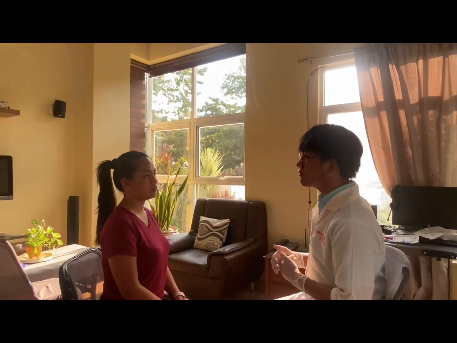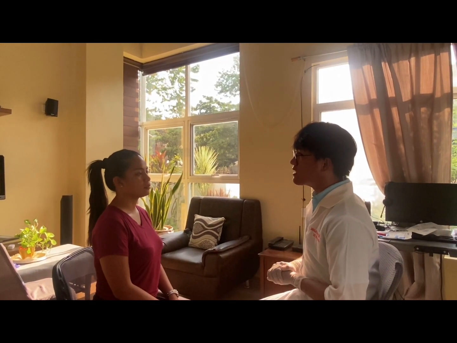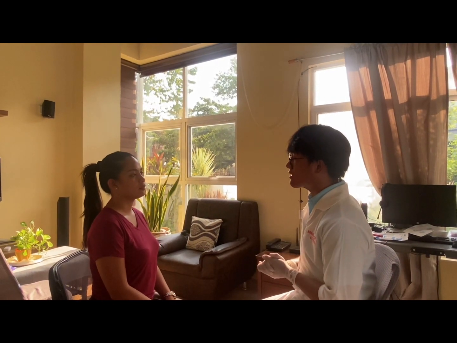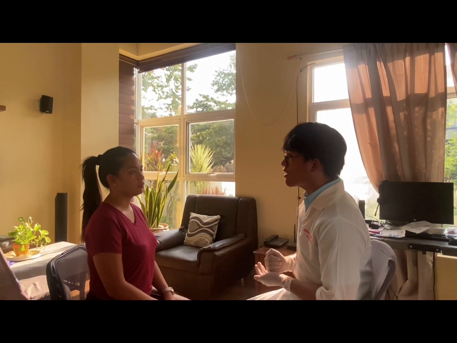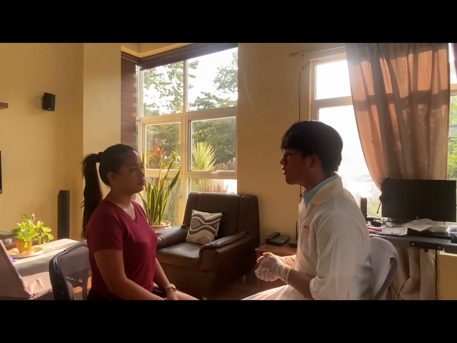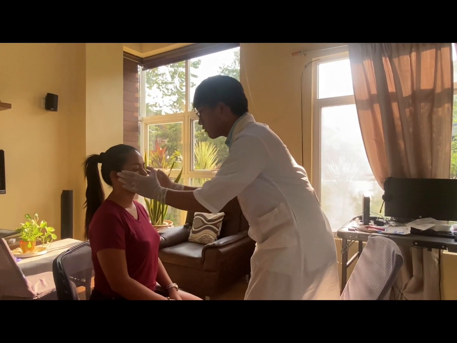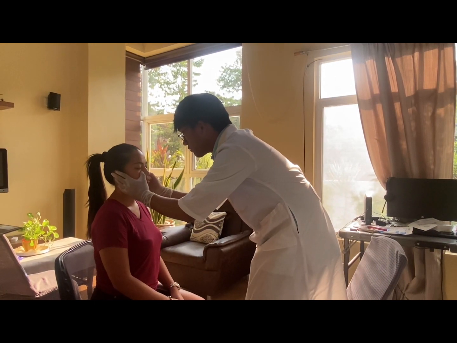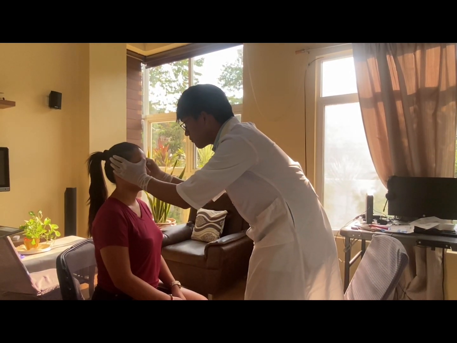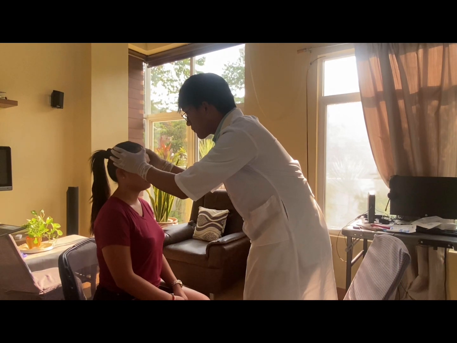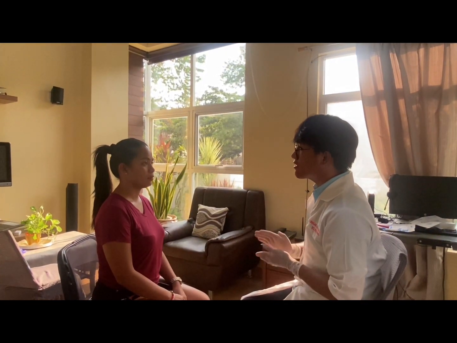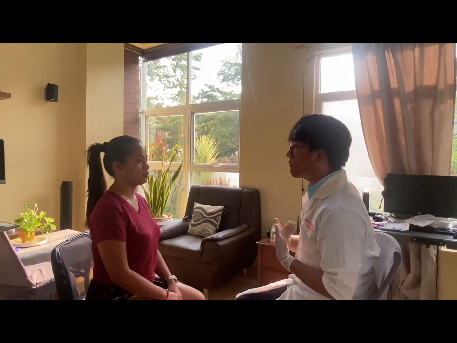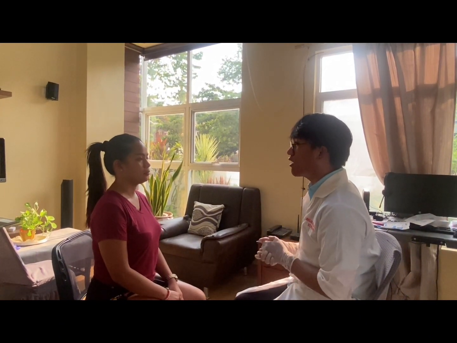Okay, next I'll be inspecting the maxillary and frontal sinuses po. I'll gently palpate your maxillary and frontal sinuses lang po to check if there's any tenderness. Okay, as I observe, the maxillary and frontal sinuses are non-tender po upon palpation, suggesting normal sinus function.